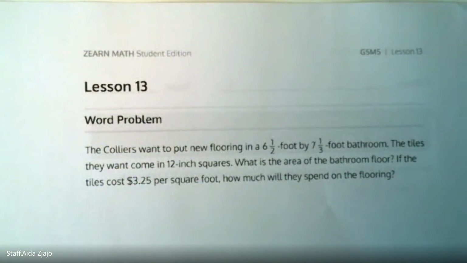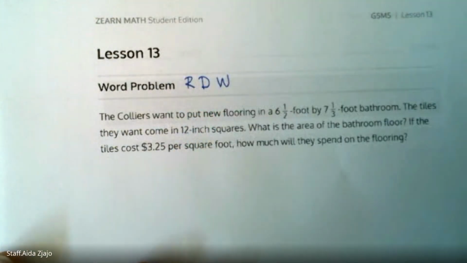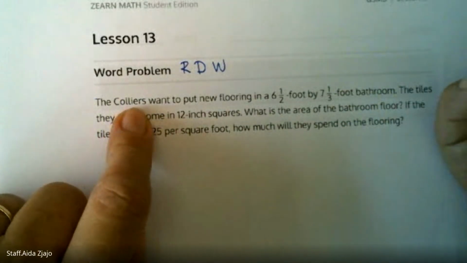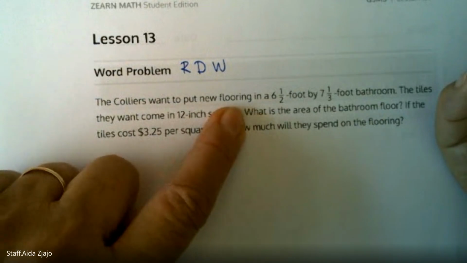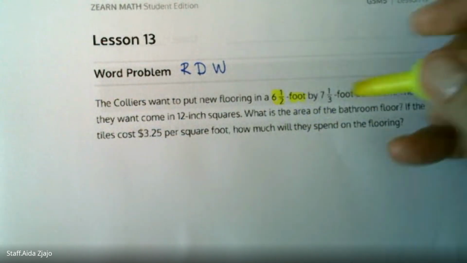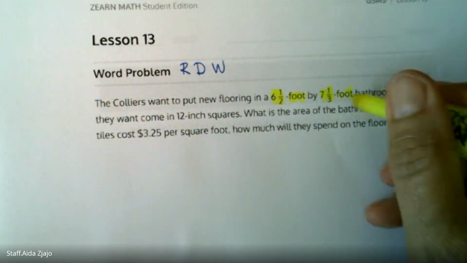It's lesson 13 and it's a word problem, grade 5, mission 5. We're going to use the read, draw, and write strategy. The Colliers want to put new flooring in a 6.5 foot by 7 1/3 foot bathroom.